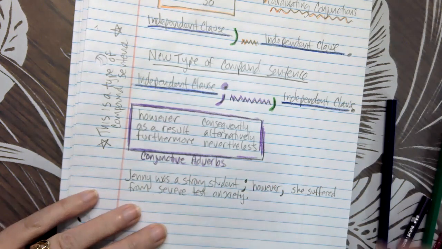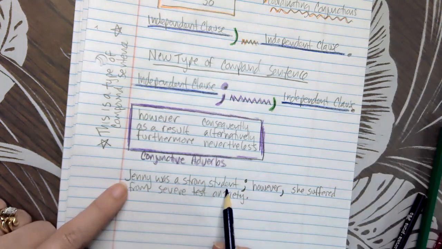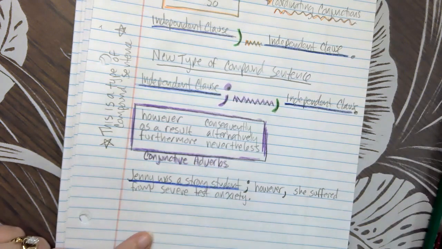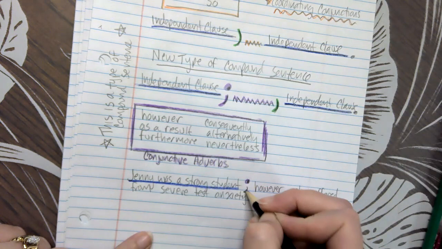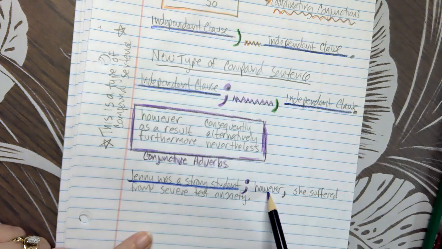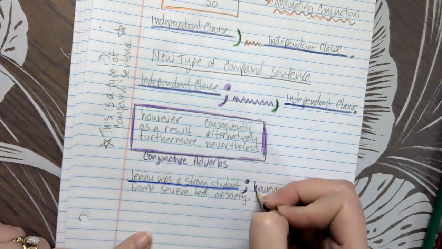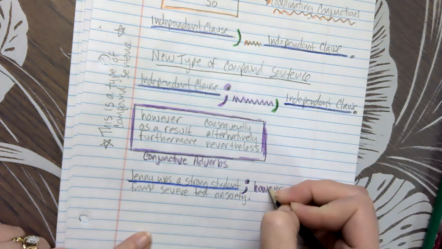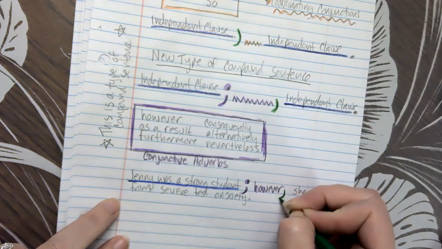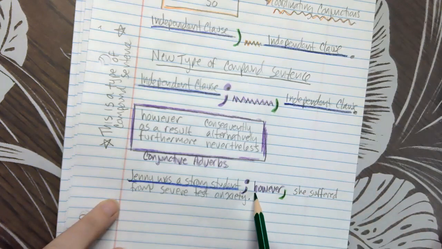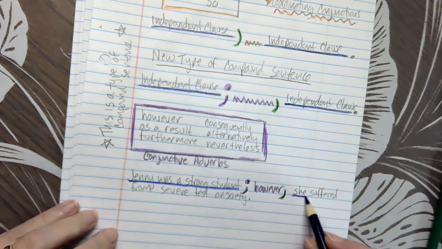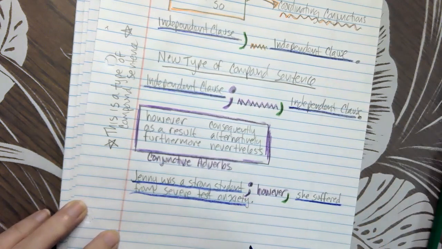So let's go ahead and start with our independent clauses. So Jenny was a strong student. We know that is an independent clause. We're going to underline that. Here we have our semicolon, separating the two independent clauses. Okay, so semicolon, and then we have our conjunctive adverb, however. So we're going to write however in purple. All right, and then our comma, of course, we're going to make that green. And I want to point out too, this is lowercase h here, okay? And then she suffered from severe test anxiety is another independent clause.